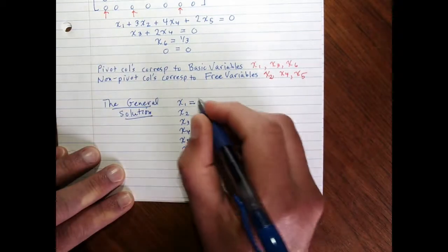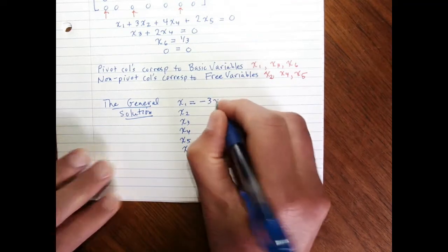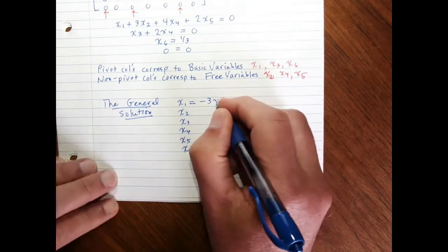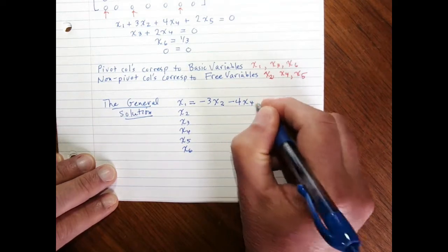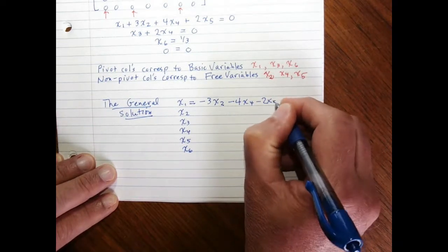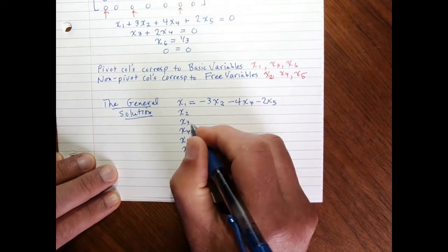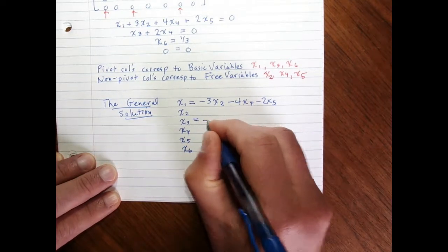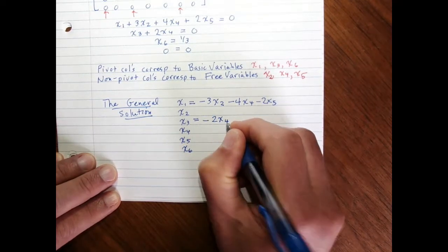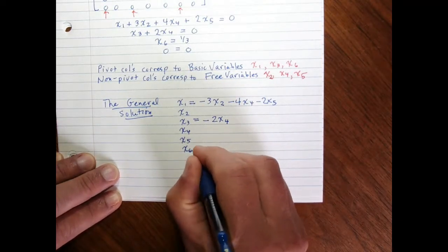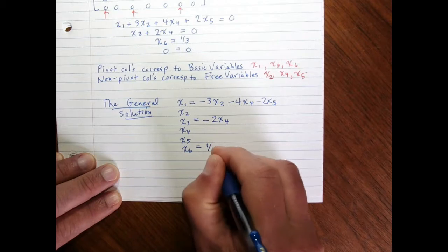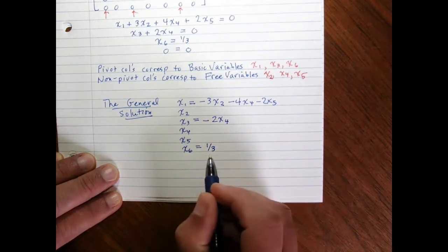x1, if we isolate it, is equal to -3x2 minus 4x4 minus 2x5. x3 is equal to negative 2x4 when we isolate it. And x6 is actually equal to a constant. It's already isolated, and it has to be 1/3.